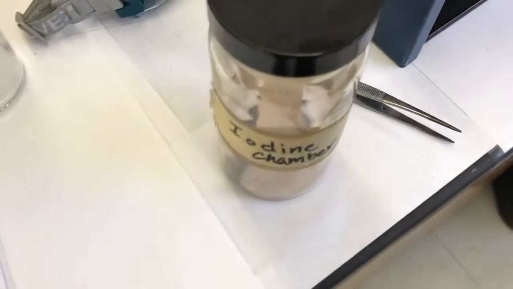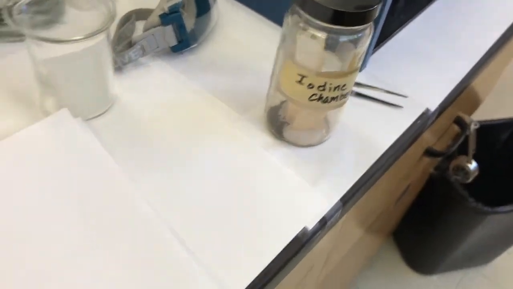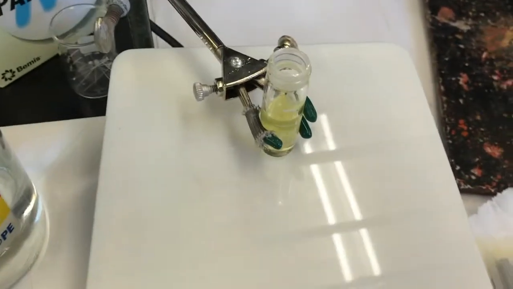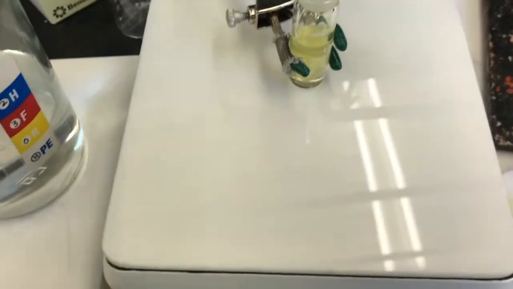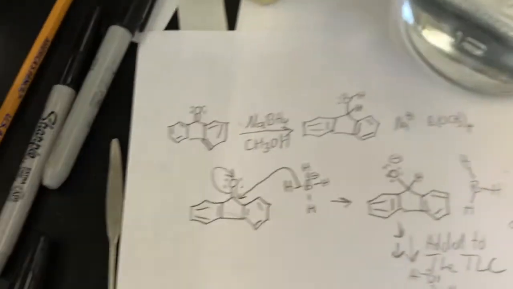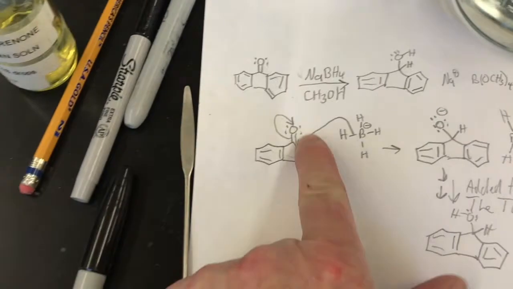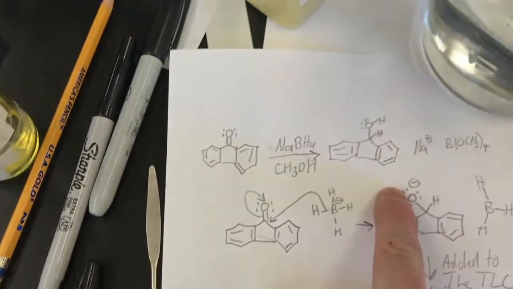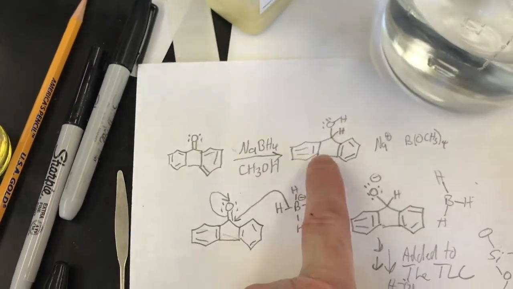So while we're waiting for the I2 chamber, let's go over to our reaction. We're gonna actually isolate the fluorenol we made. Remember, we started with fluorenone, and by TLC it looks like pretty much all the fluorenone's gone, and we just have fluorenol. Let's isolate that.